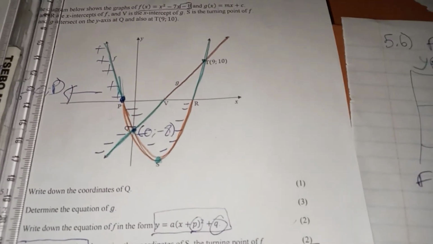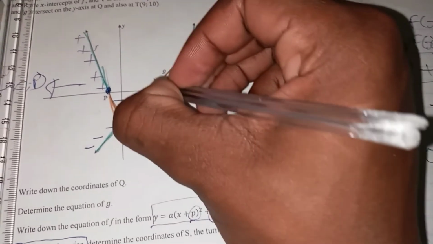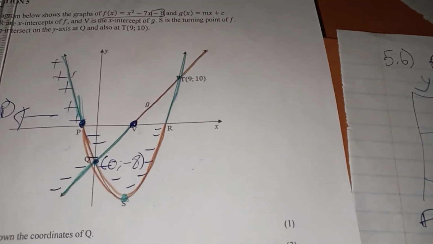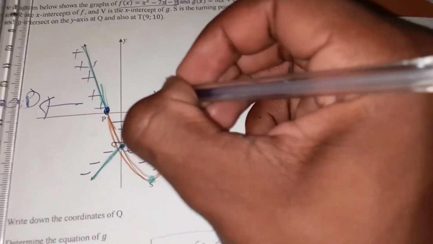My y values of f are negative. And then where do I have positive values of g? From V now, which is the x-intercept of my g, right? So I have positive values this side. So let's see.